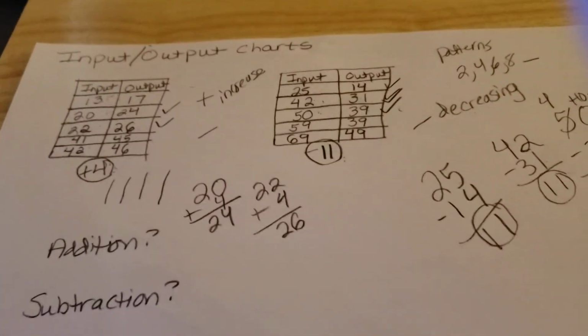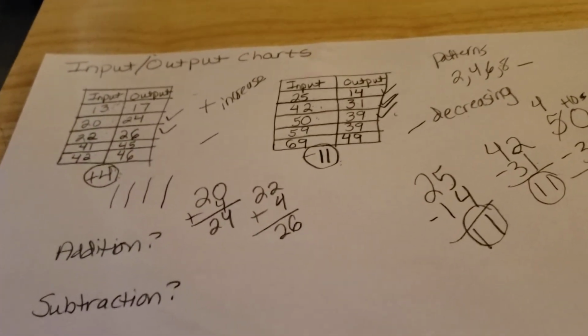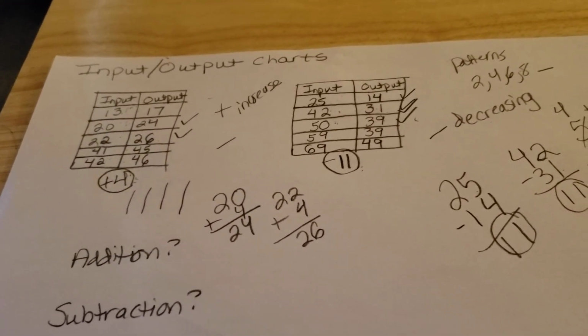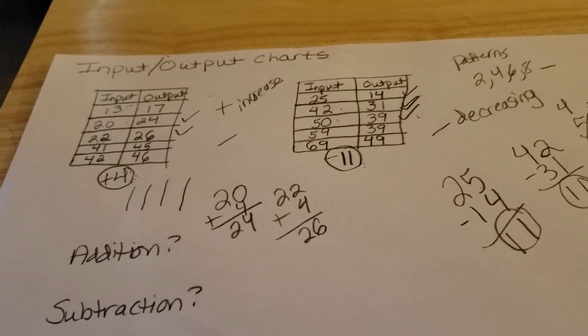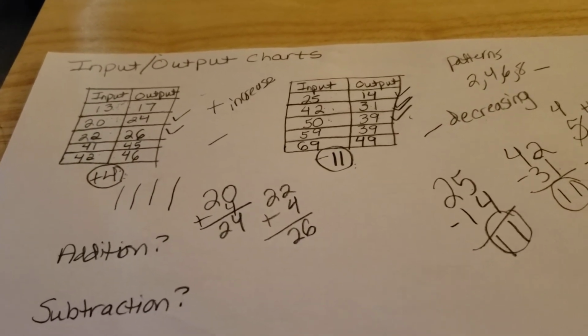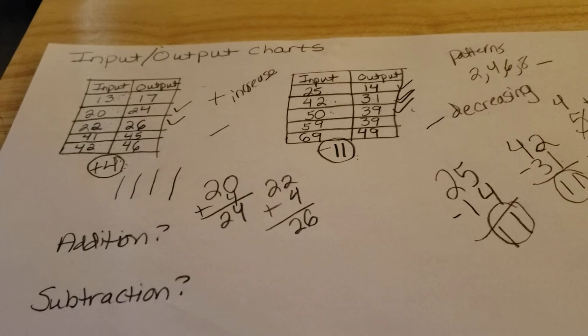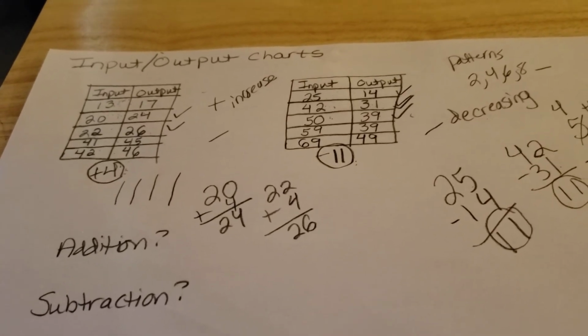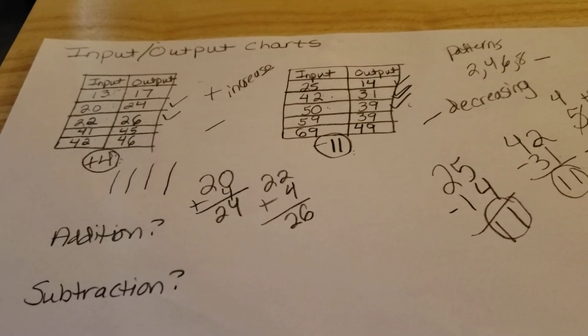Don't just do the first row because the pattern could be a little different. And like I said, at some point you may see patterns that have to do with multiplication and division. You're going to do them the same way. You're going to figure out, are you going to multiply the pattern or are you going to divide the pattern?